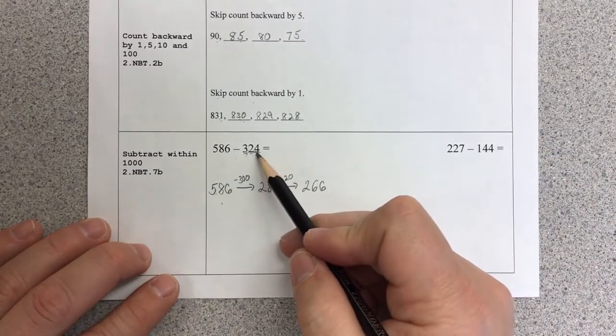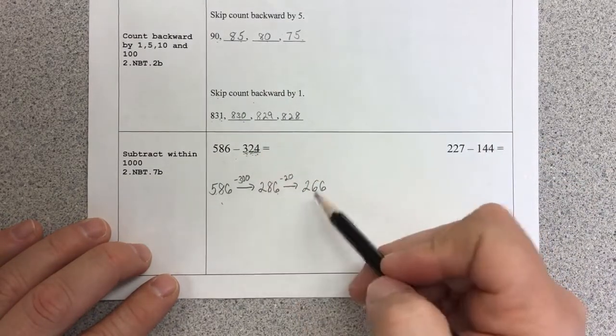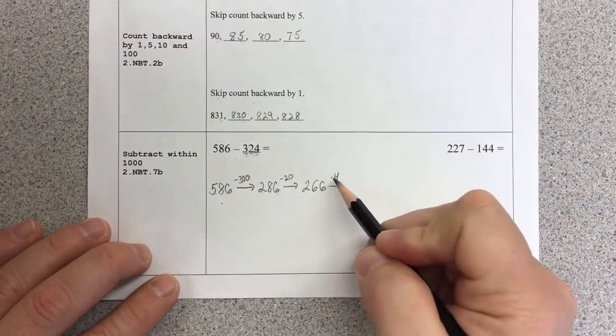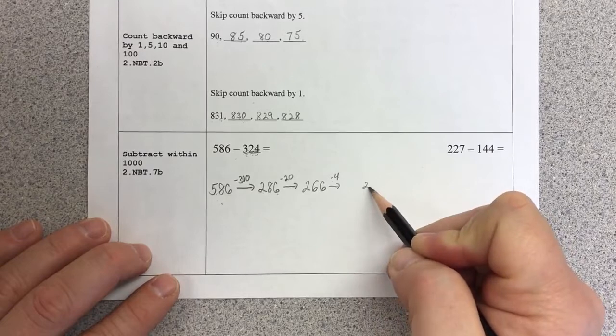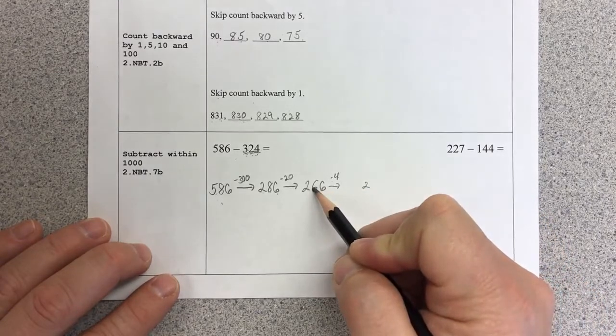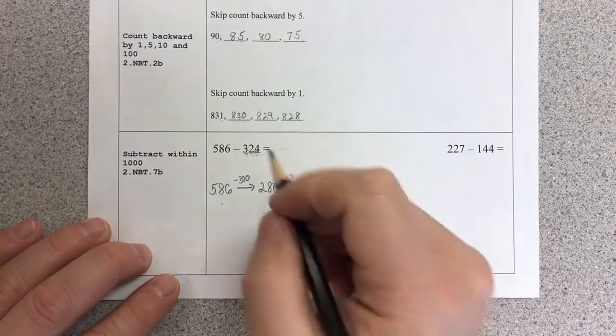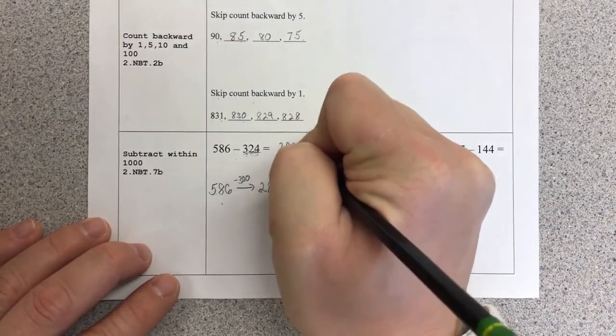Now, the only thing left is the 4 ones. Well, I can just quickly take away the 4 ones. So minus 4. So 6 ones minus 4 ones is 2 ones. 6 tens, I didn't change. And 2 hundreds, I didn't change. So 262.